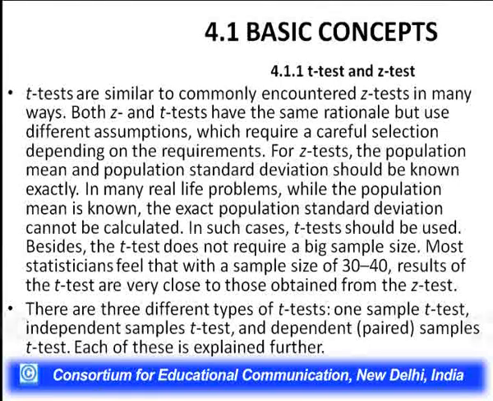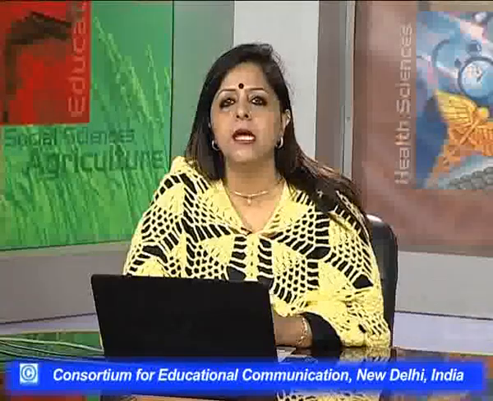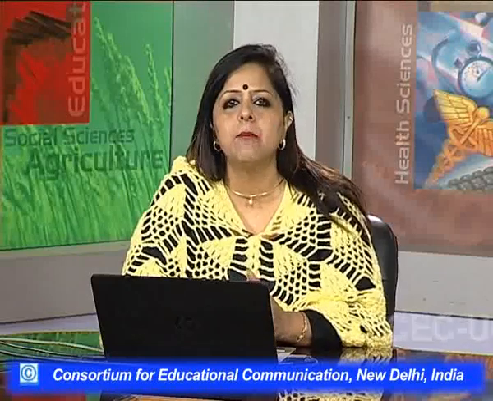Number 2, in many real life situations, the population mean is known, but the standard deviation related to the population is not known to us. So, these are the two things which you have to keep in mind. One, when the mean is known to us but the standard deviation is not known. Two, when the sample size is less than 30 or it's a very small sample size. In these two situations, we make use of a t-test.